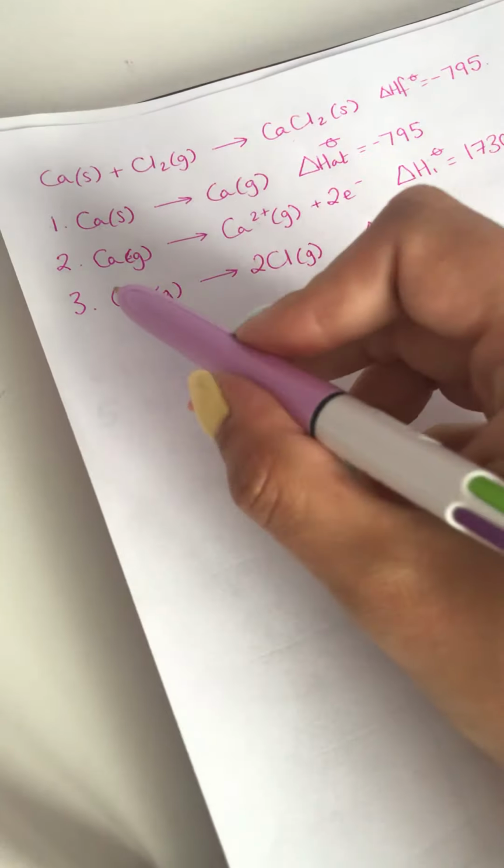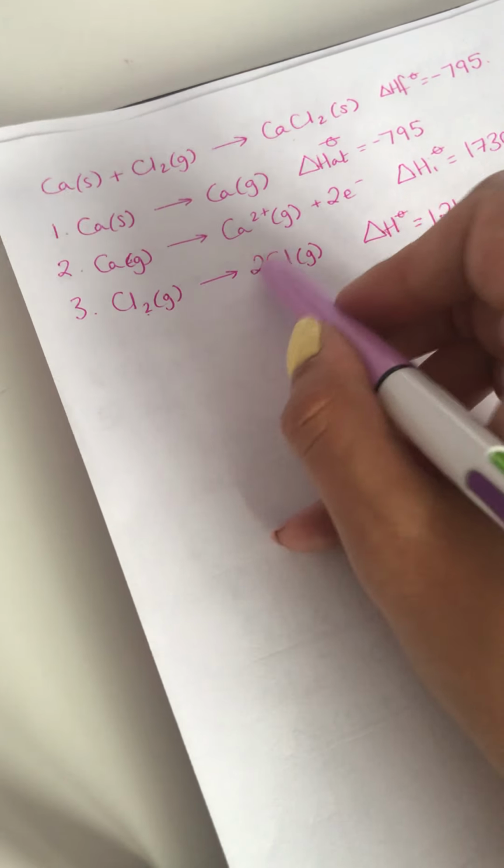Now, if you look at the question here, we've been given half of that. We've been told about taking half a chlorine molecule and turning it into 1 chlorine atom. So they've given me the bond dissociation energy here as 121, but because I've got 2 atoms of chlorine, I am going to have to multiply that by 2.